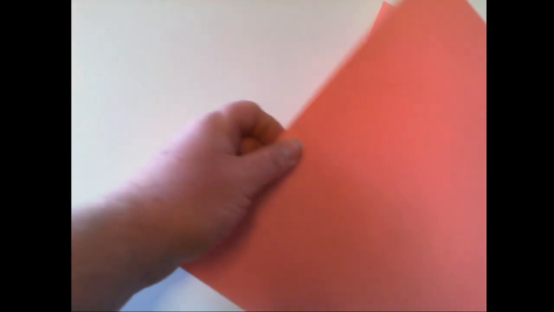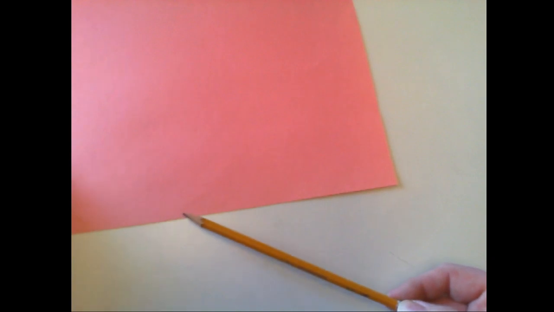So what I have is my paper. To start, you will need a square piece of paper. Now, this is a rectangle. I don't know how many of you remember how to turn this into a square. What we're going to do is take this edge and fold it down to here. So let me go ahead and do that.